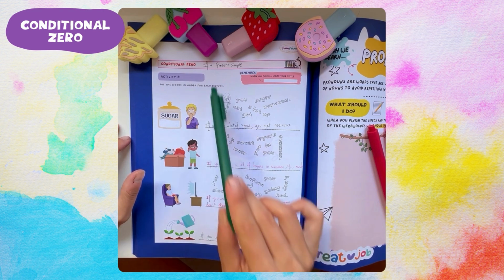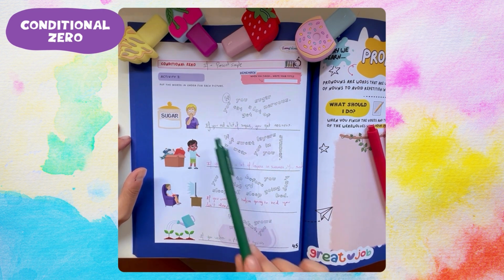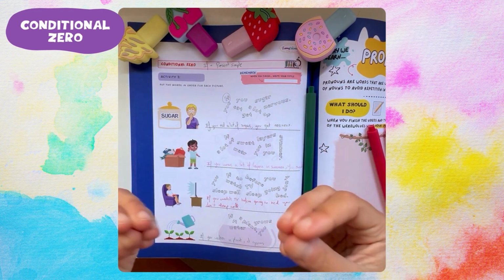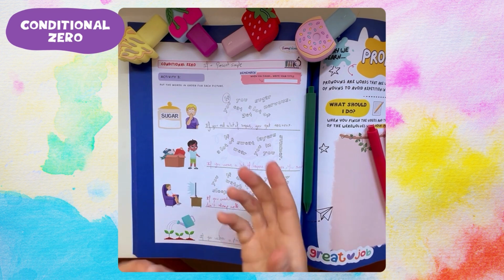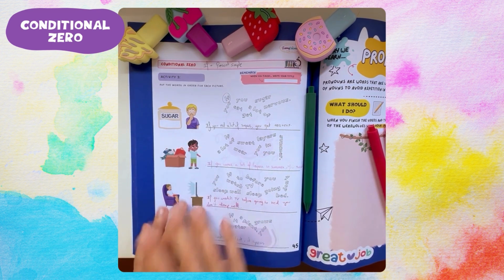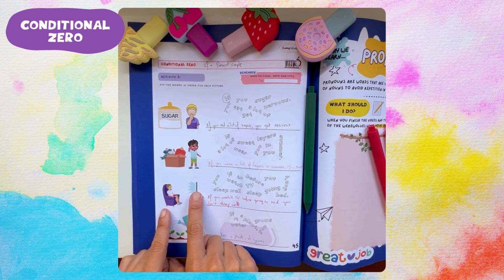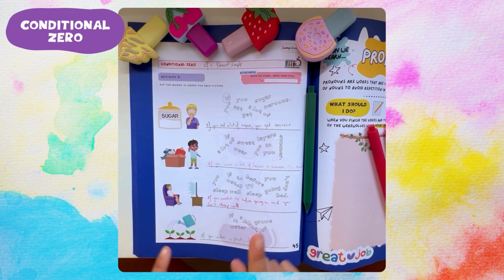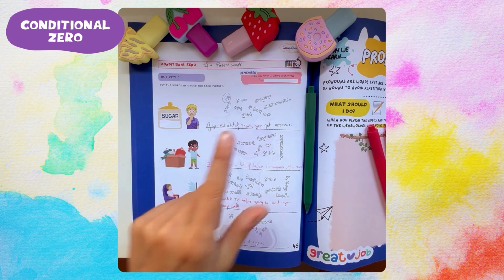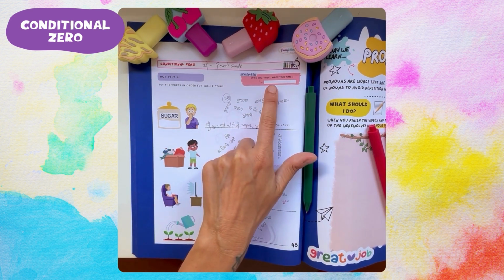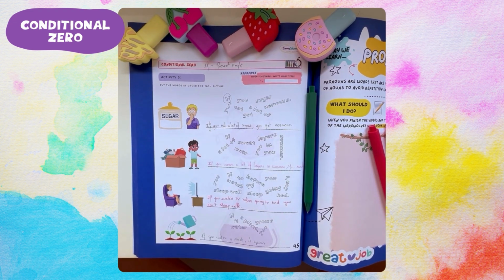Remember conditional zero, if plus present simple. If you eat a lot of sugar, you get nervous. If you wear a lot of layers, you sweat. If you watch TV before going to bed, you don't sleep well. And if you water a plant, it grows. Well done, guys. Now remember, you have to finish this and write the title to the video you just saw.